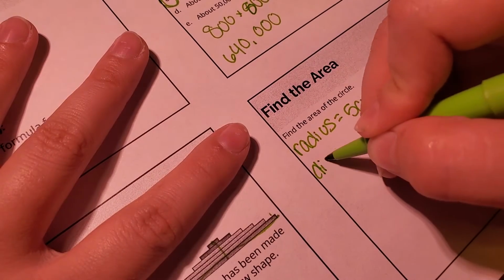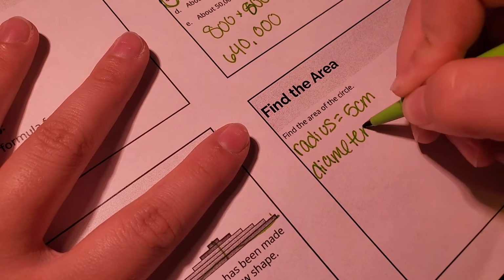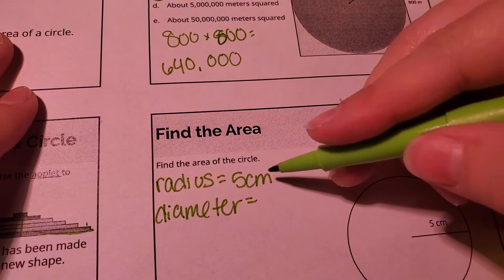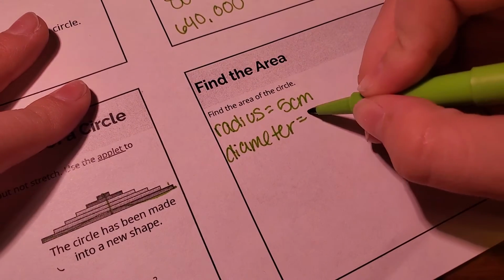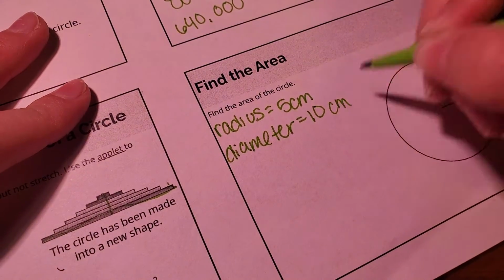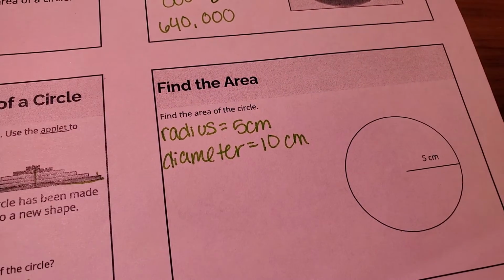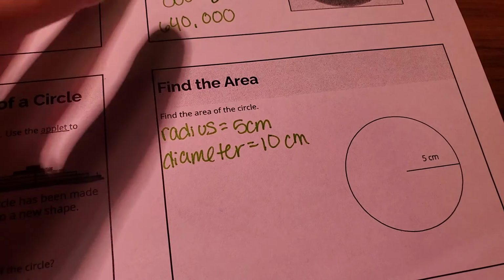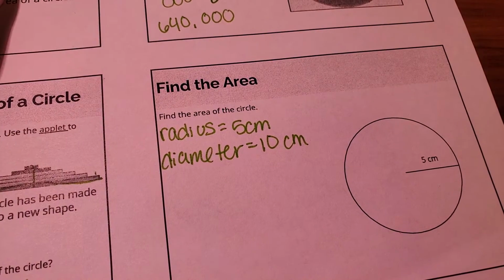The diameter is going to be twice the length of the radius. So 5 times 2 is 10. Okay, we don't need this for finding the area. But again, since you are asked that on your test, it is really good to just practice it. Now, we're going to use the radius, plug it into our formula, and find the area.